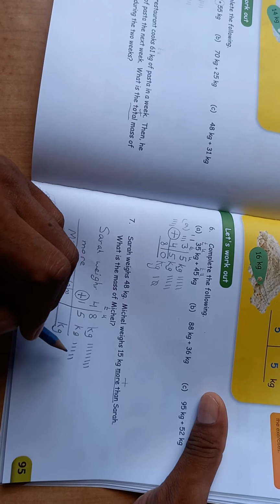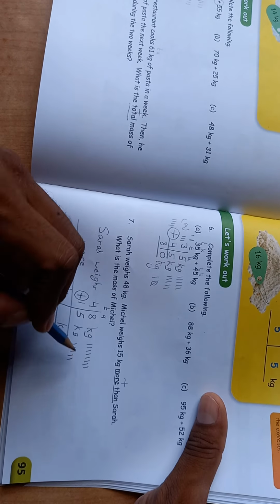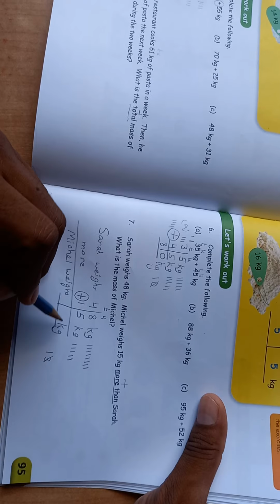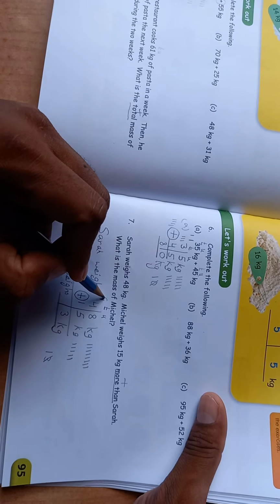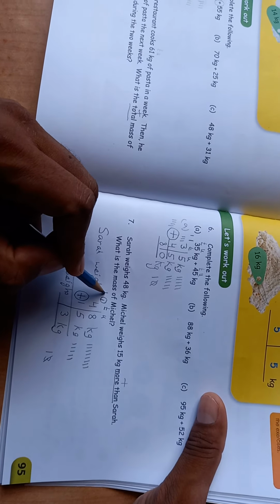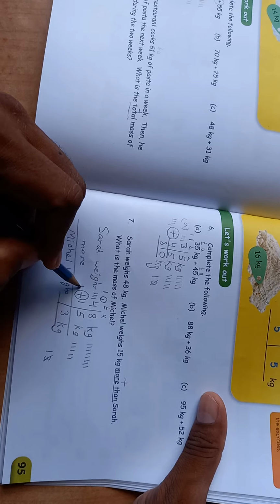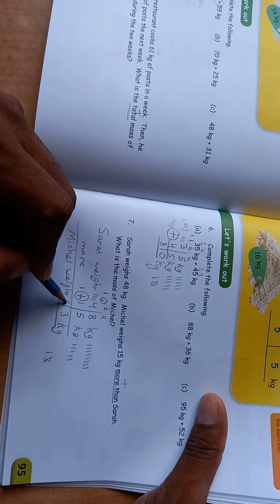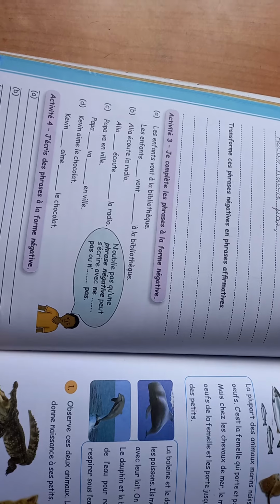Let's add all these together. 1, 2, 3, 4, 5, 6, 7, 8, 9, 10, 11, 12, 13. You put the 3 here, the 1 over there in the tens column. Okay, you put 1 here. Here you have 4. 1, 2, 3, 4. Here you have 1. 1, 2, 3, 4, 5, 6. Here you are. The answer is 63 kg.